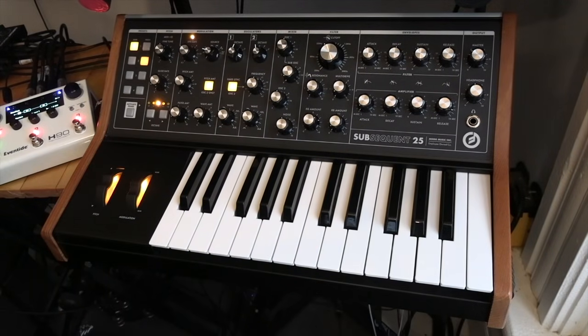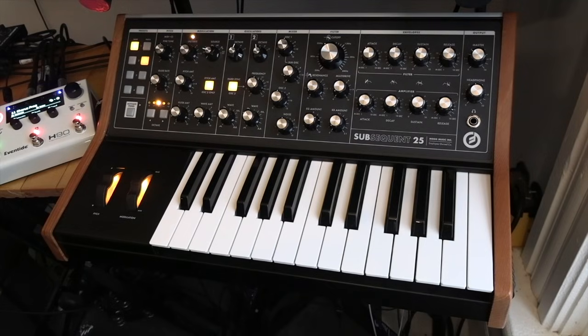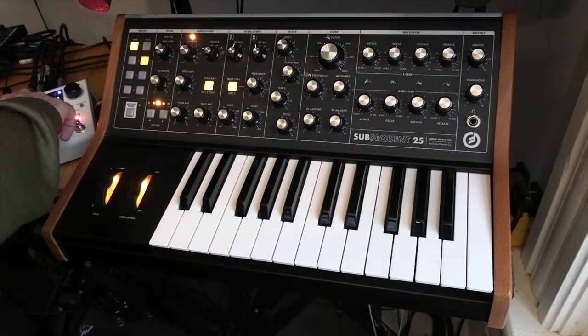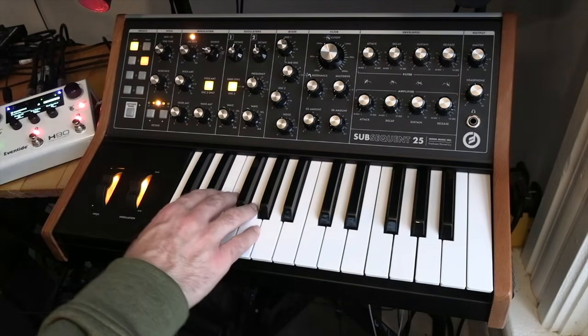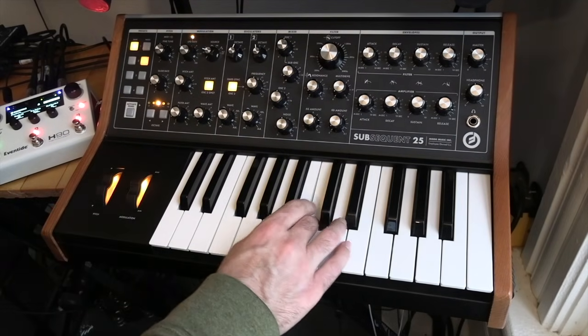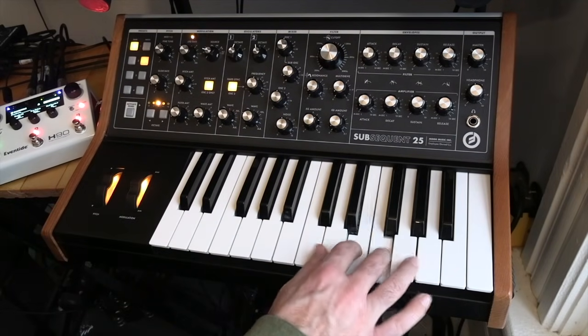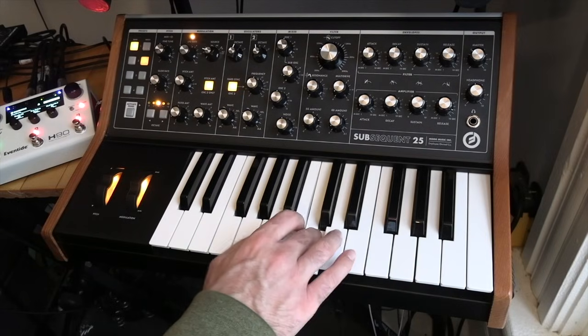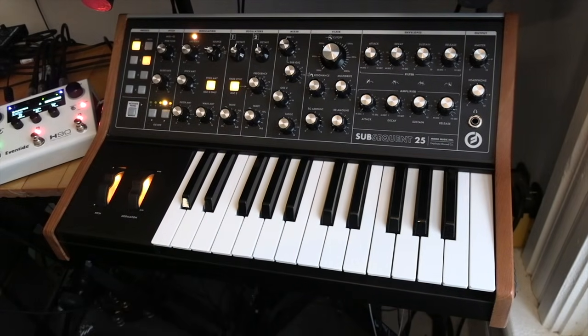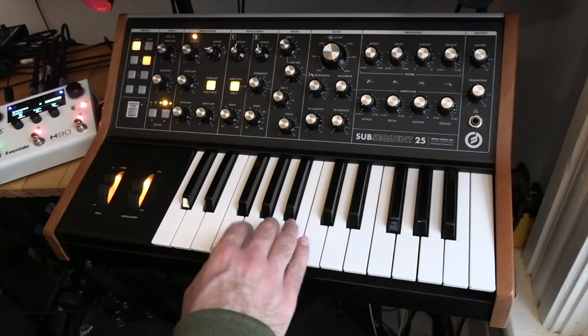Okay, and an important aspect to this is the H90. I've got the Eventide chorus going on that's creating a fullness to the sound, and also I've got the Black Hole reverb going on. Okay, now to play the melody, it's just a simple melody.